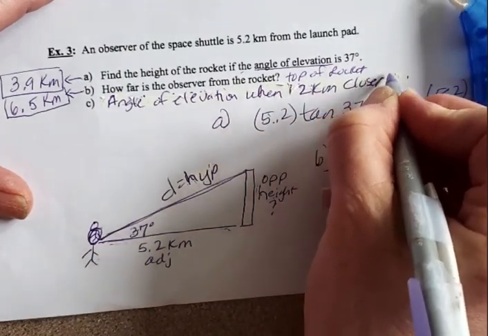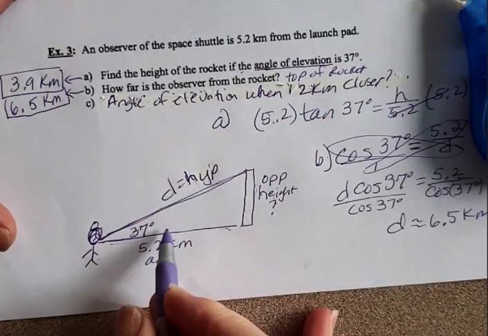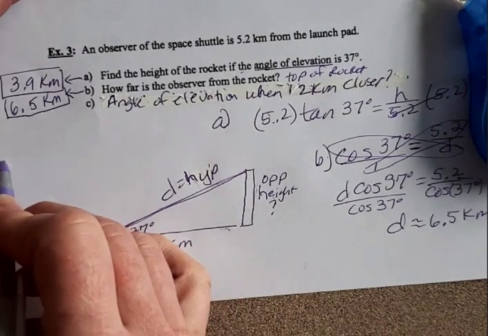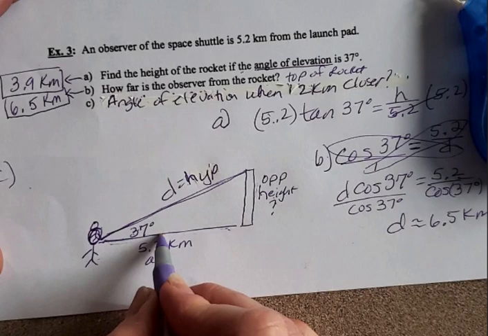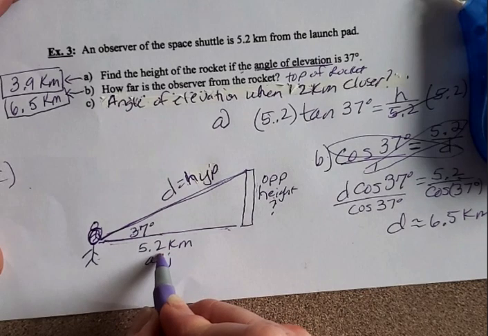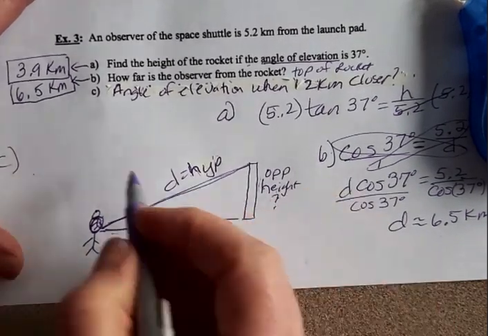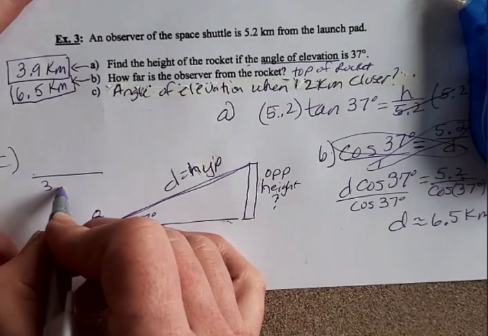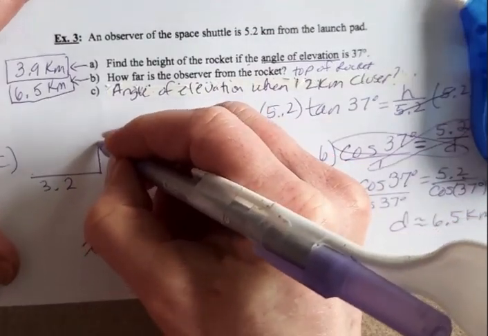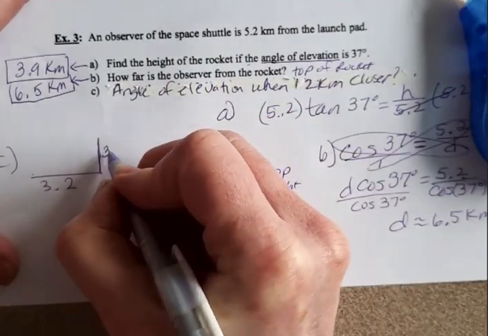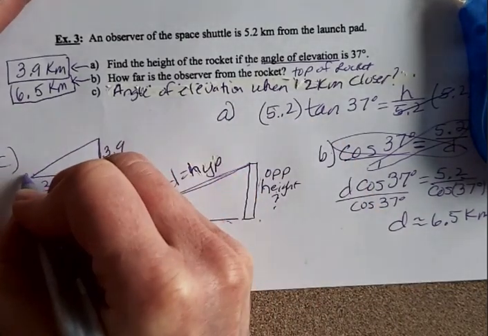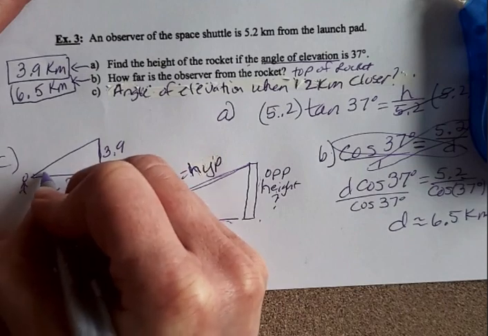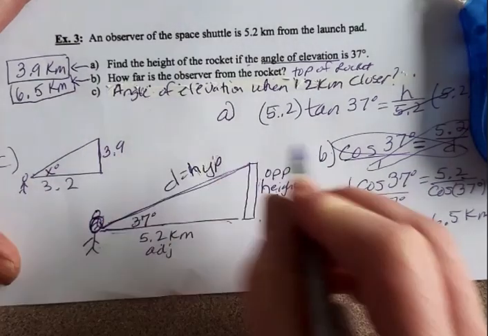Okay. So what is that? So I'll draw a new diagram. So a new diagram for part C. So when he's 2 kilometers closer, now he's at 3.2 kilometers away from the launch pad. So this will be 3.2. And we already know that the height of the rocket is 3.9 kilometers. And now what I need to do is find the angle of elevation right here, x degrees.